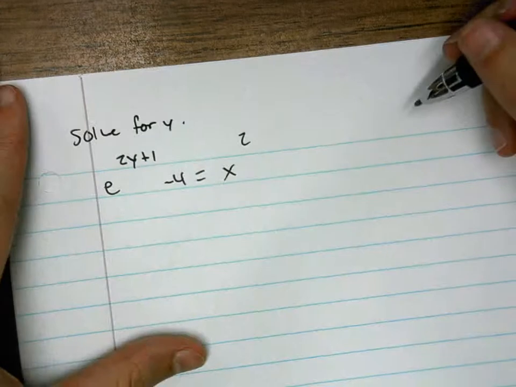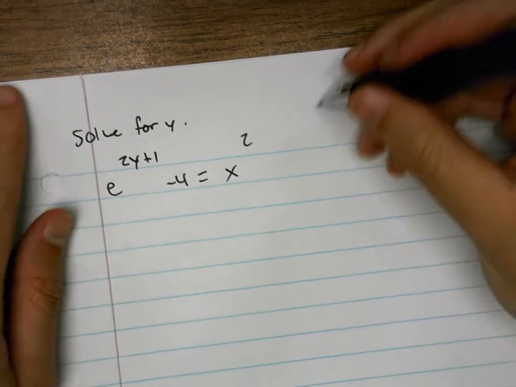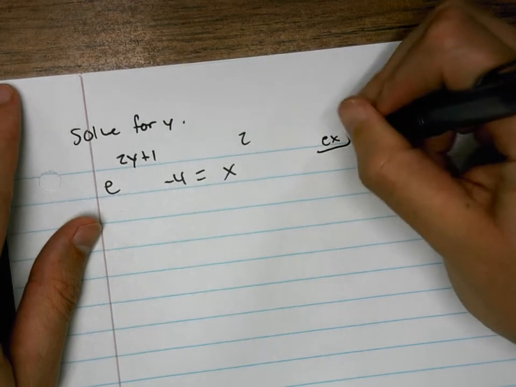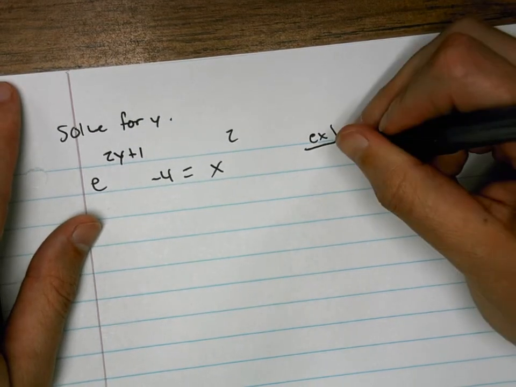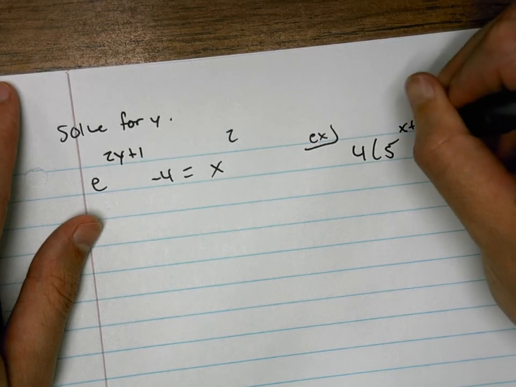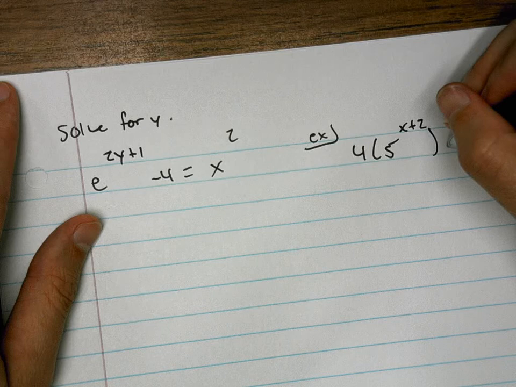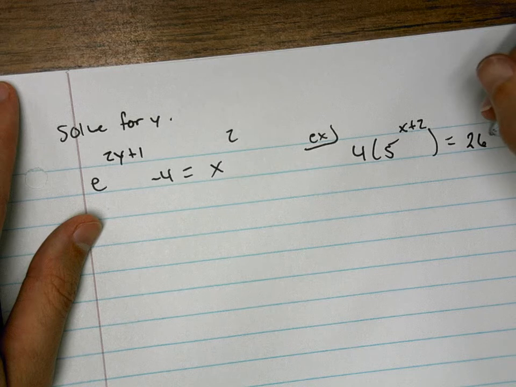And the next problem will say solve 4 times 5 to the x plus 2 power equal to 260.